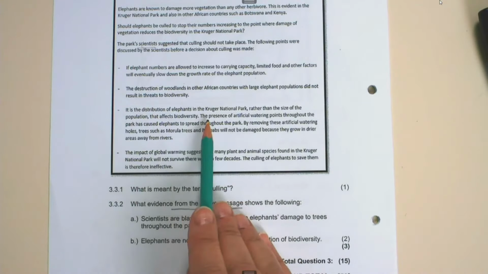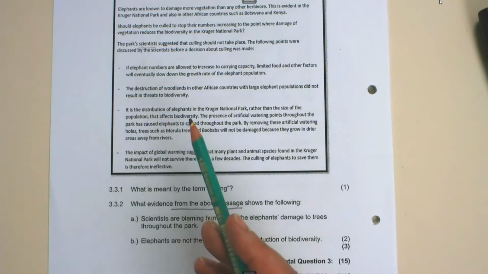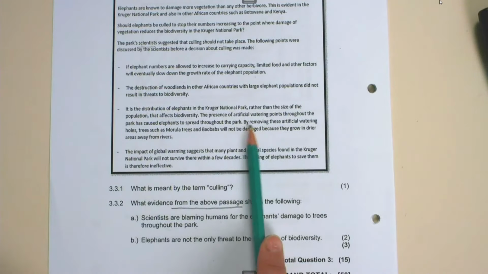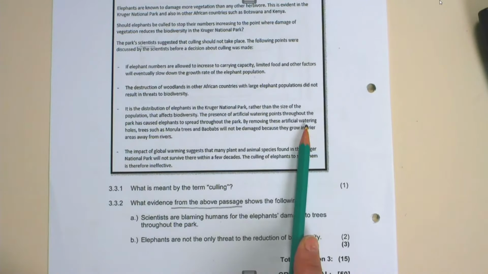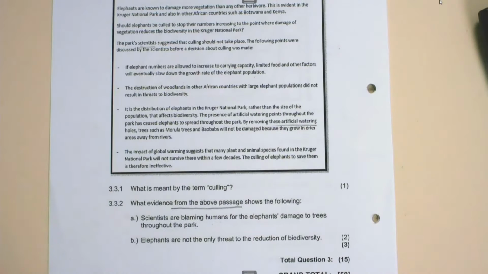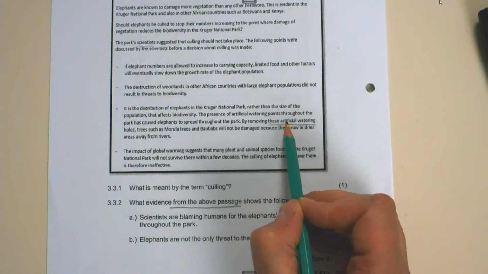And then they say here the presence of artificial watering points throughout the park. So in other words, not the natural ones, not the dams or the ponds or the rivers. They put watering points there, like when we don't have water and they bring the tanks. So you bring watering points to try and make the animals disperse over an area, so that they do not all concentrate in one area. So scientists are blaming humans for this, because if the humans did this, the animals will not now concentrate in a specific area. So they are blaming the humans, and there's our reason. So you just give that passage as proof.